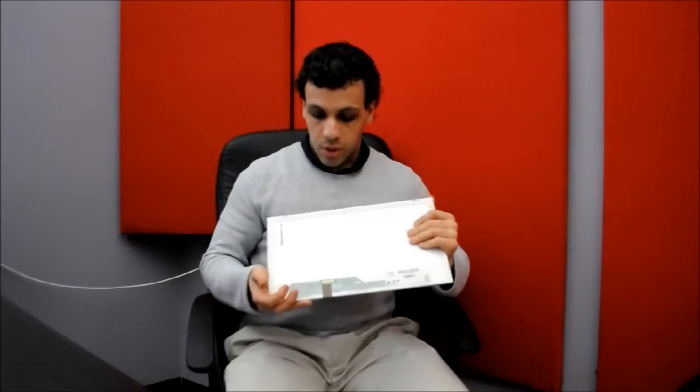You look at the search results, click one of them, and look for the connector on the screen. Does the connector on the screen match in size and in location to the connector that's on your screen? If it does, you're done, and you can check out and you have a screen for your laptop.